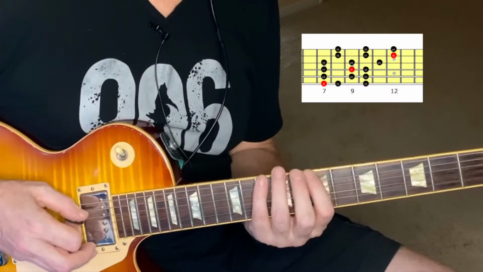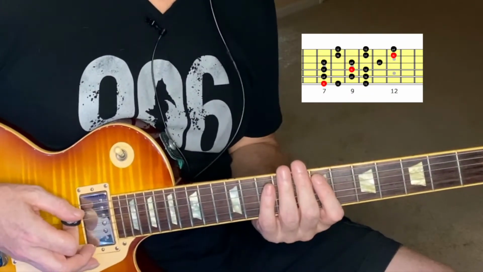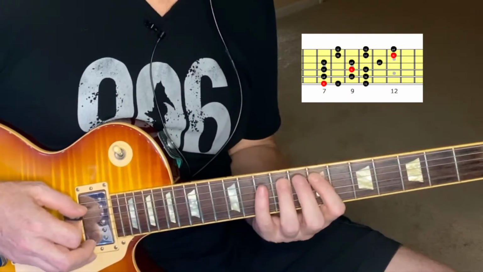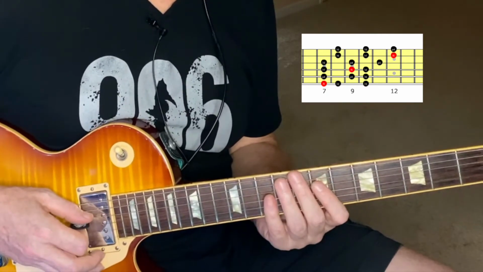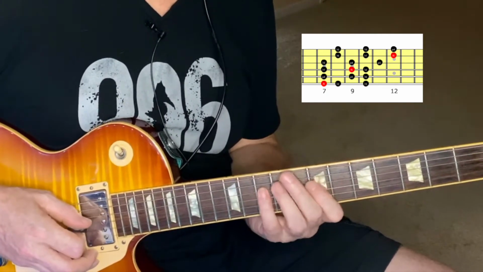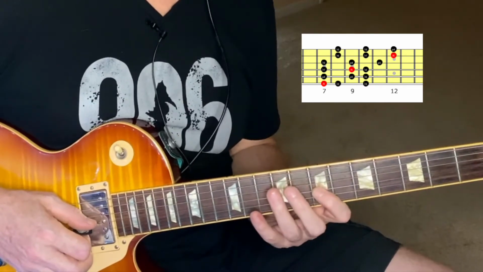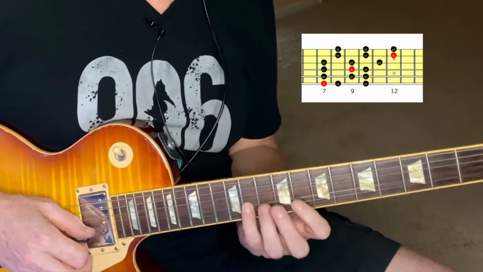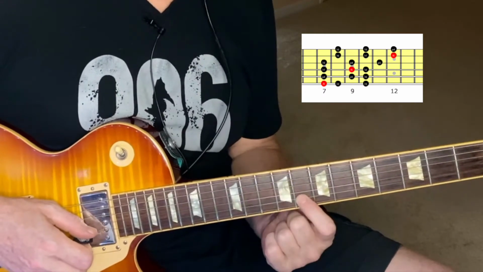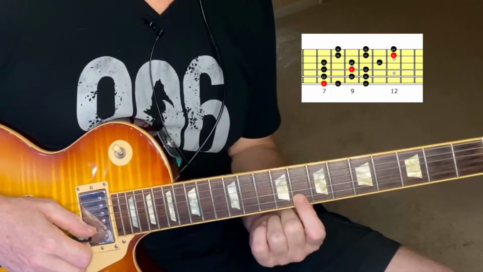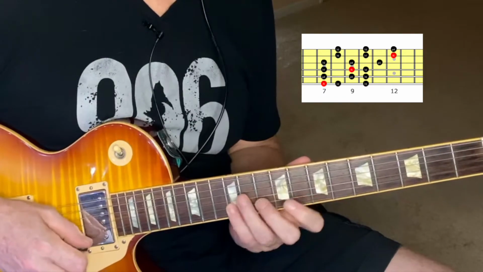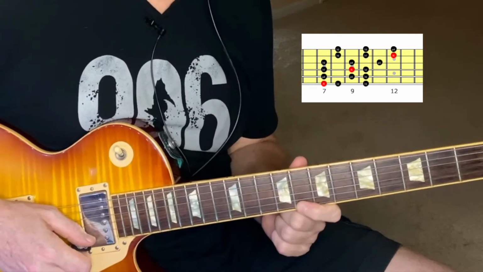Then the third shape is going to start from the B note, and we're going to have a half step and a whole step. Then on the A string we'll have a whole step and a half step, and then the same thing on the D string. Then on the G string we're going to have 2 whole steps. And then on the B string, we're going to move up a half step to this G note here and play 2 whole steps, and then the same thing on the high E string.